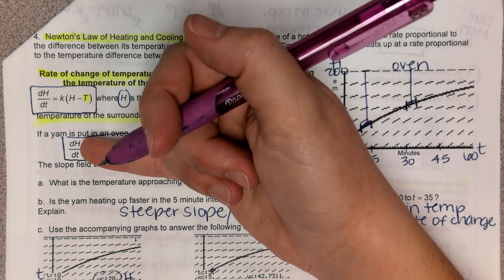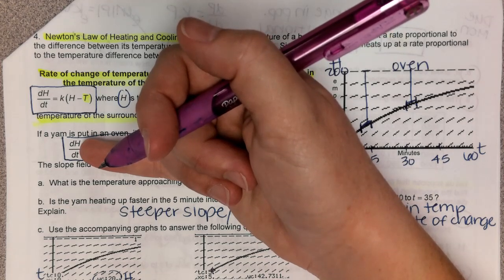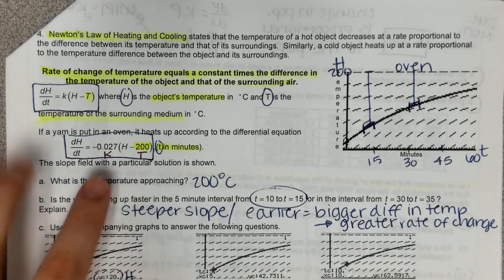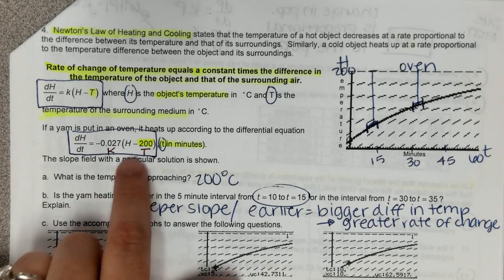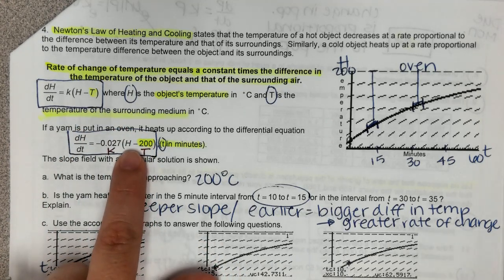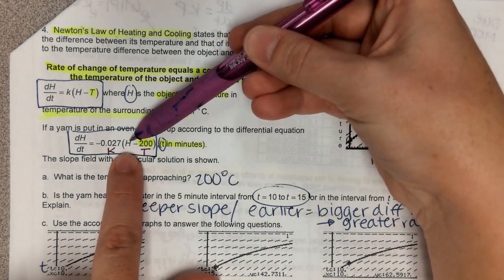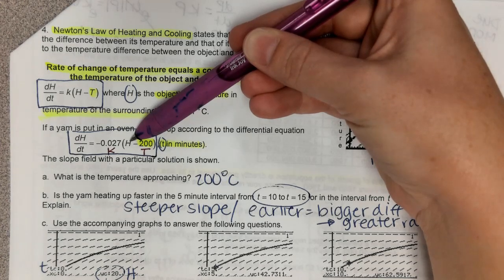Is it rate of change of heat? Of what? For this example we're doing, of the yam. It's how fast is the temperature of the yam changing in the 200 degree oven over time, right? I just want to be specific there. Now, what's the only variable in here? H, which means that the rate of change of the yam's temperature is only dependent upon its temperature. It doesn't matter how long it's been in the oven. Its rate of change is directly proportional to its temperature, right?